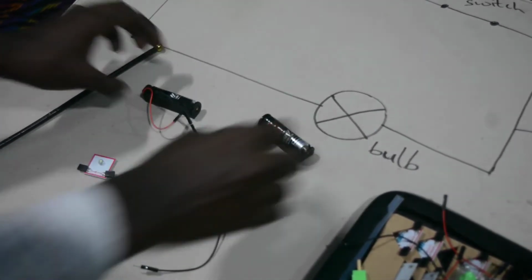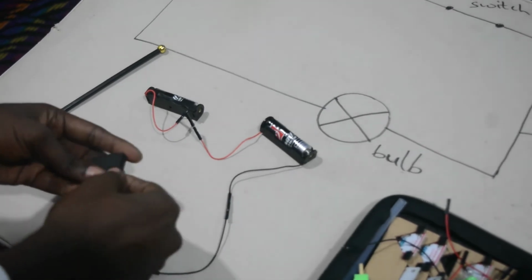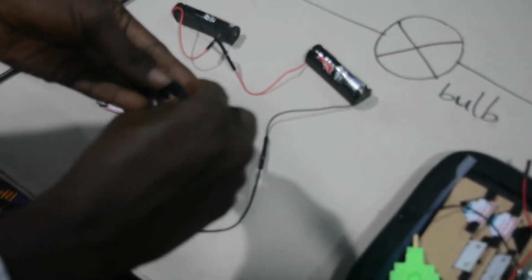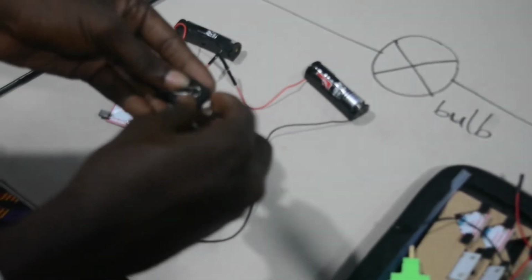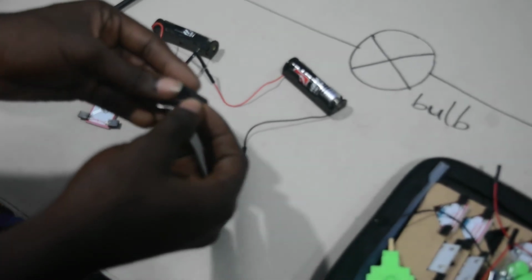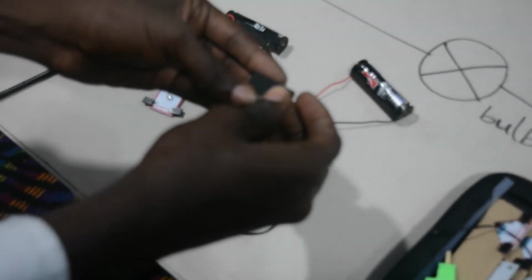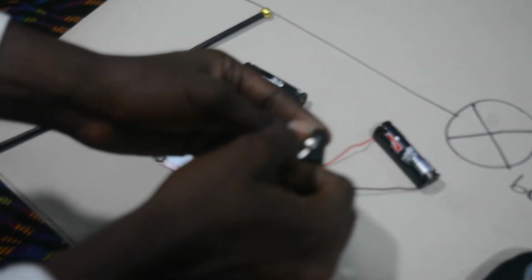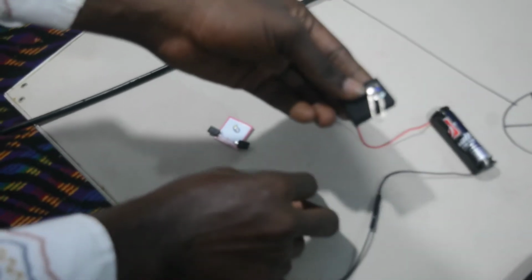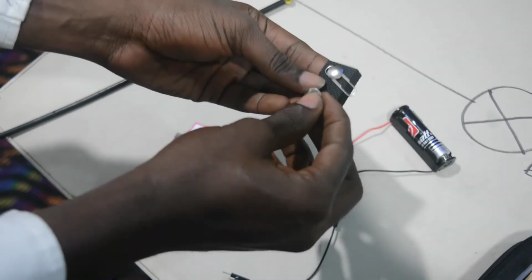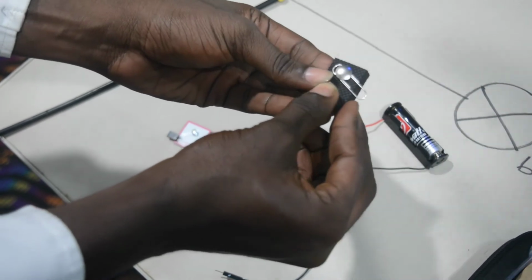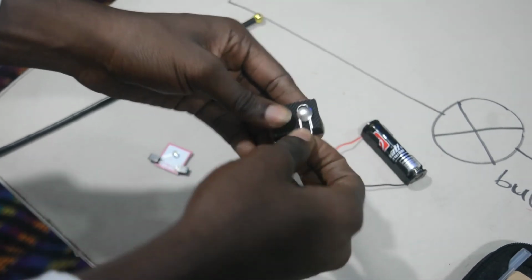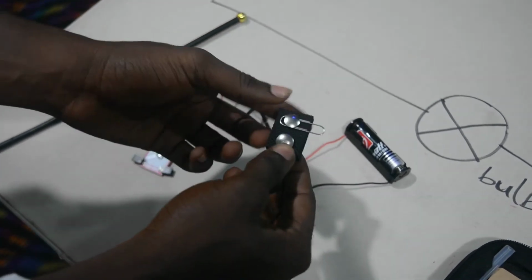I've already fixed my two batteries. All I need to do is to fix my switch this way. Note that this switch is opened.